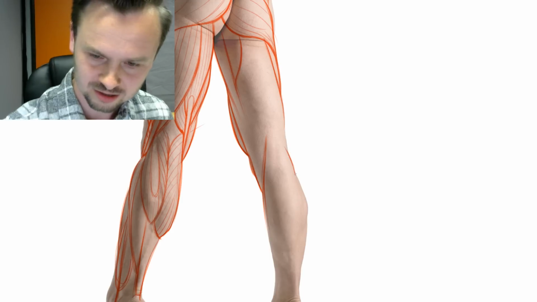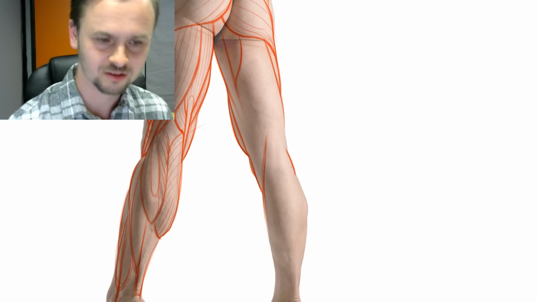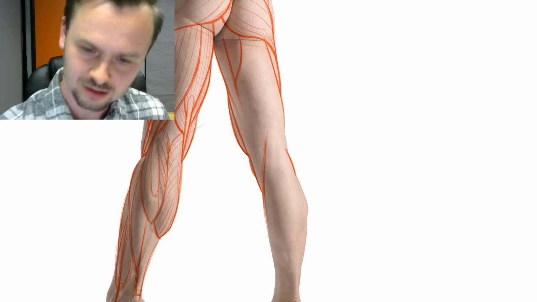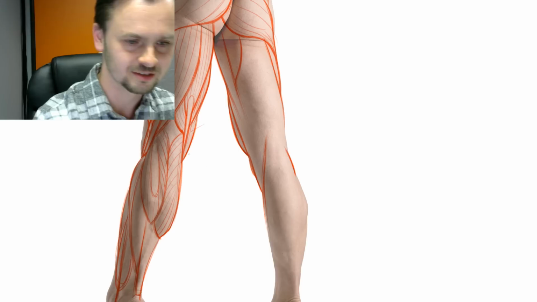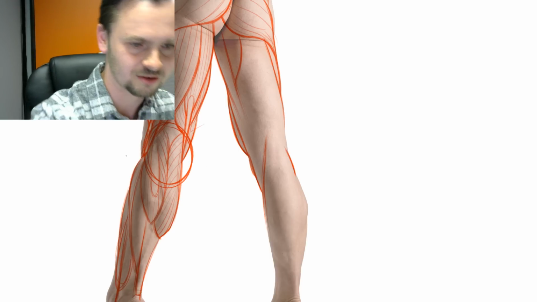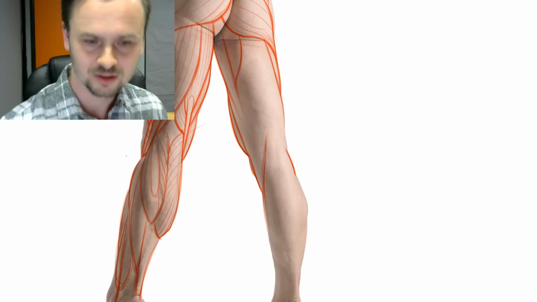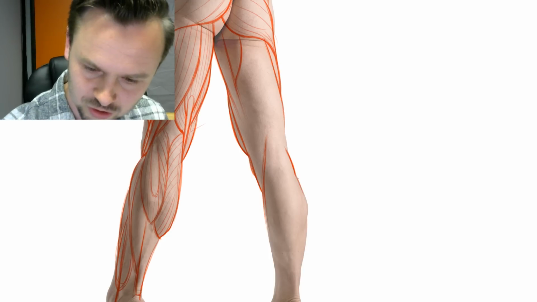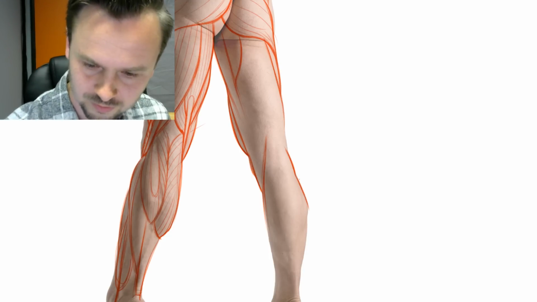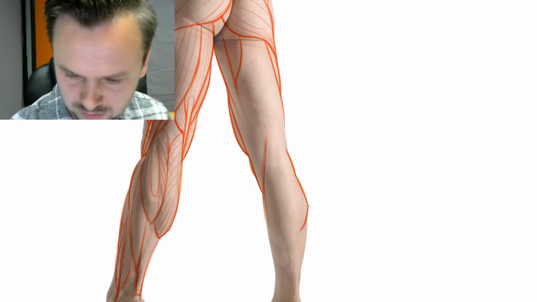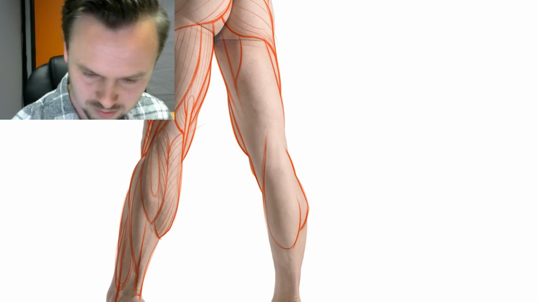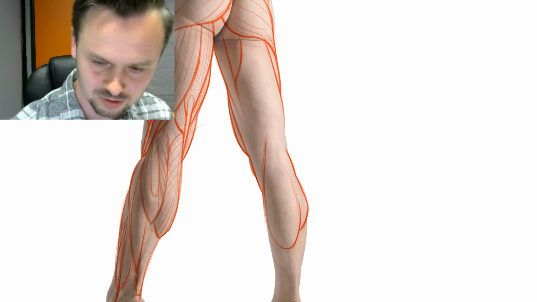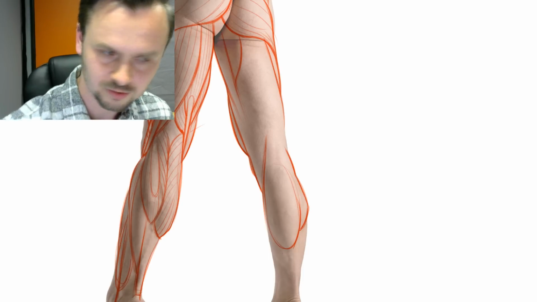Right here is that top part of the calf, the gastrocnemius. It's this whole area that I was talking about on this side. You'll see two bumps. I'm just going to roughly lay it in here.